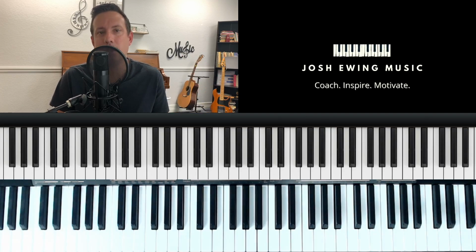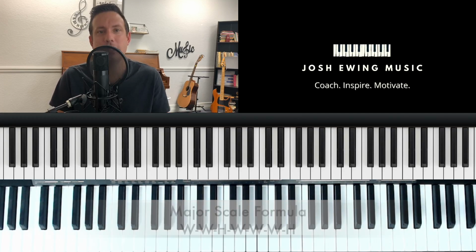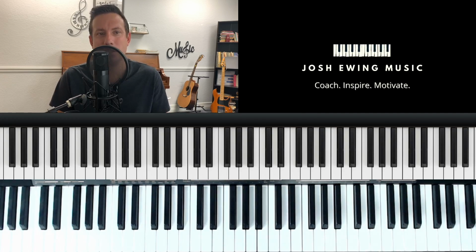Step 2, understanding the major scale formula, which we talked about: whole, whole, whole, half. As long as you understand that and apply that, you can build any major scale starting on any key that you want to. I encourage you to do this quite a bit, with lots of repetition, so you get used to building a major scale, how it sounds, and how the notes relate to each other.